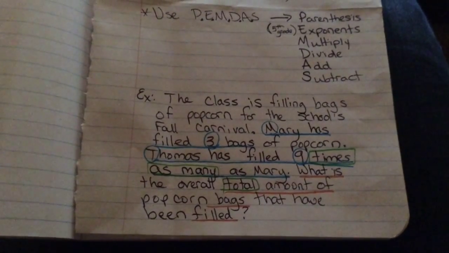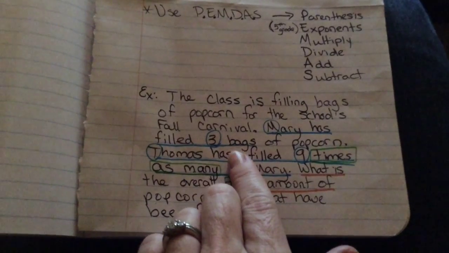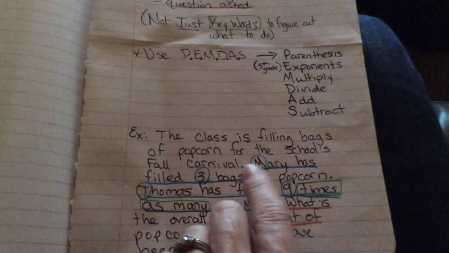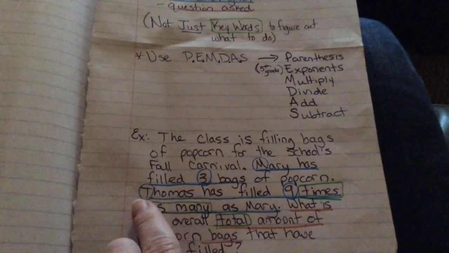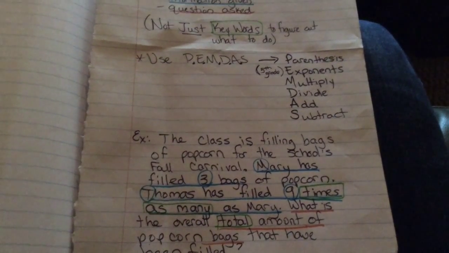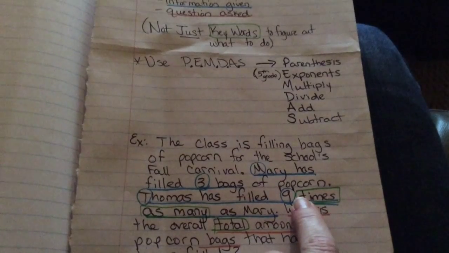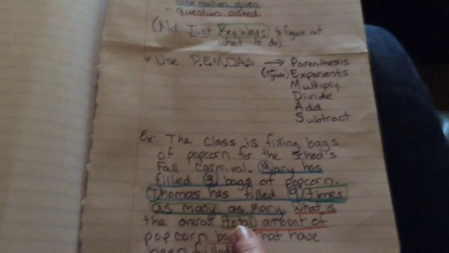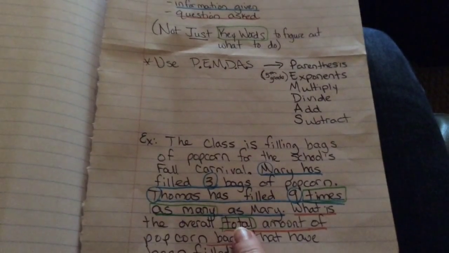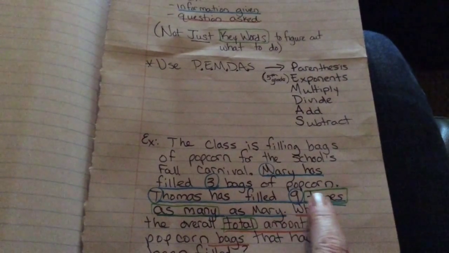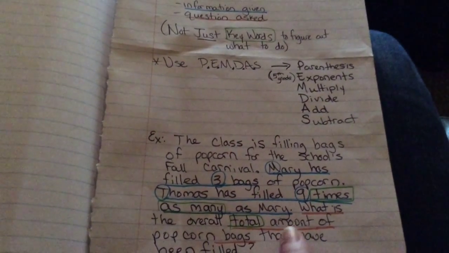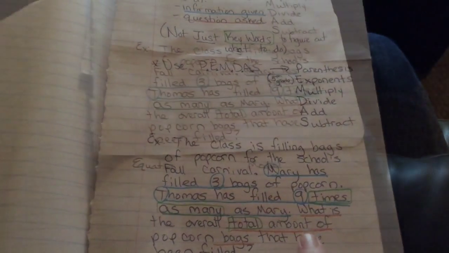So again, focusing on the information given, I've done it in blue, and I've circled the numbers and the names that are important. I've boxed in my math action words, which are times as many and total. So we're not ignoring keywords, but we're not only looking for keywords. We have a lot of other stuff to think about. And I've also underlined the question.